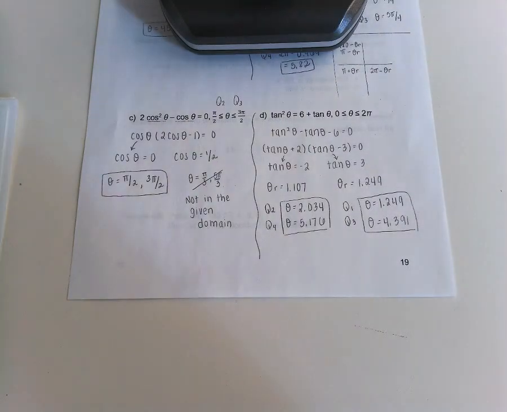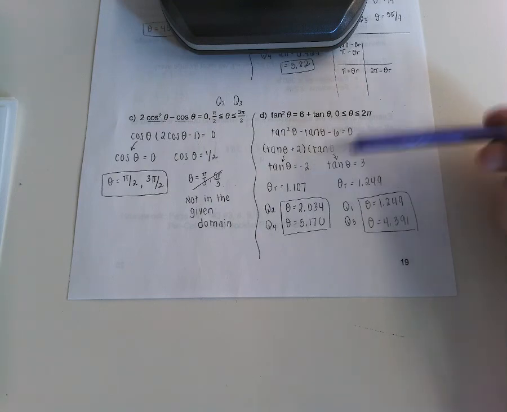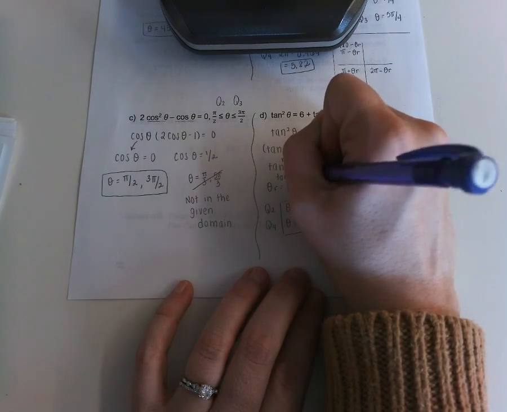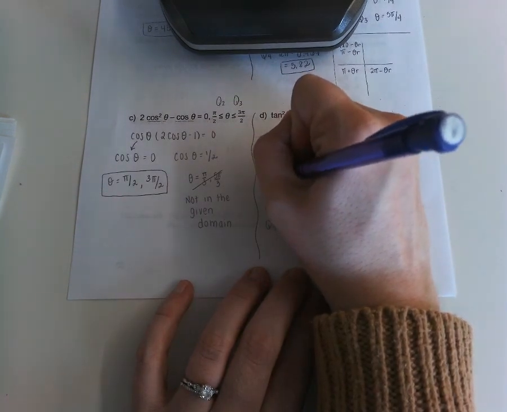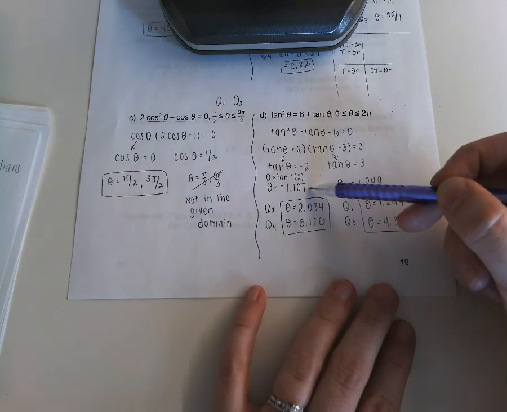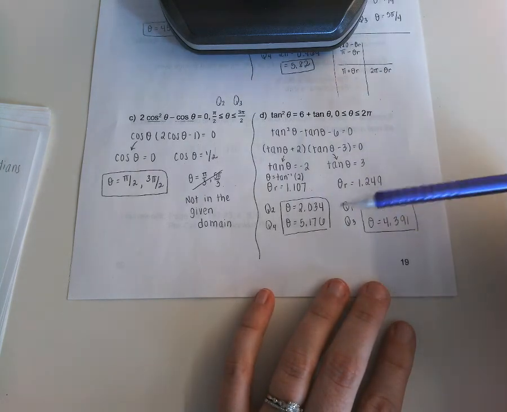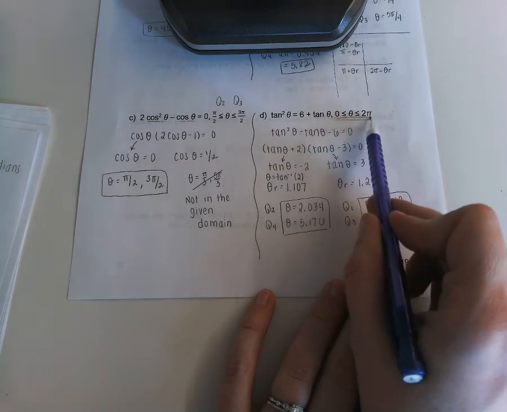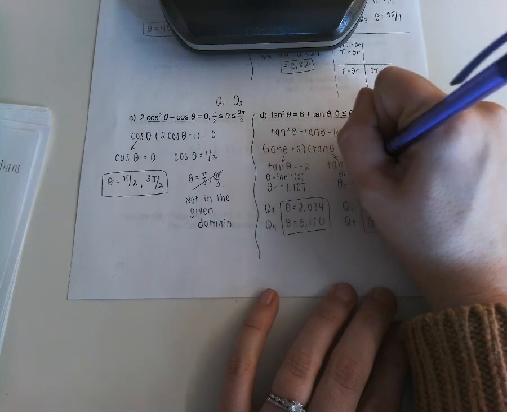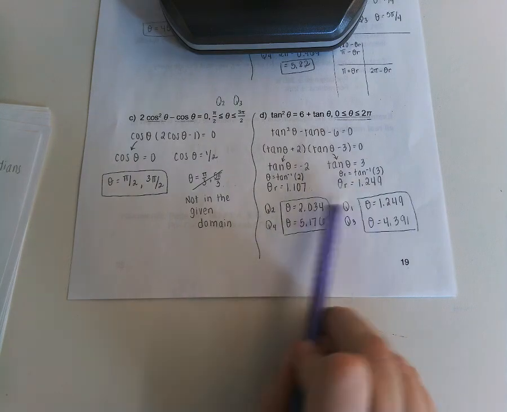Neither of these are values from our unit circle, so you're going to plug these into your calculator. So tan inverse of 2, remember, always use the positive value. Make sure that your calculator is set in radians. I should have mentioned that on example B. Make sure your calculator is in radians since that's the units that we're using. And here, tan inverse of 3. So we get our 2 reference angles.